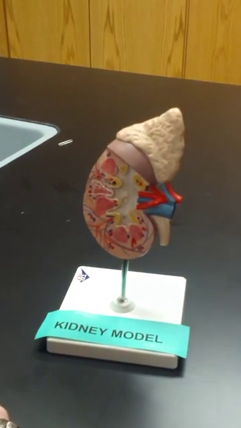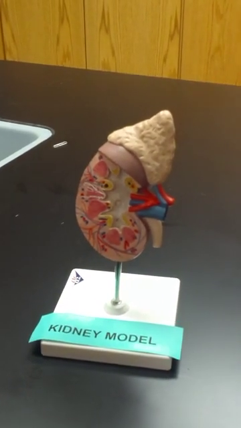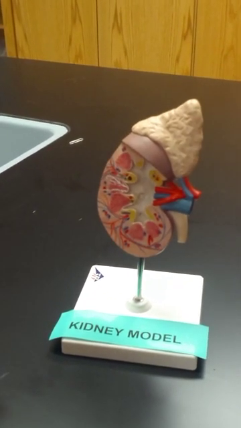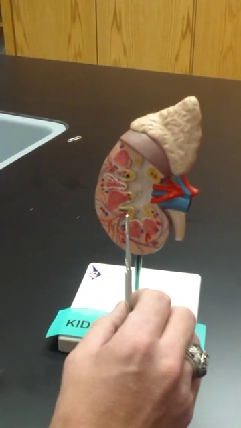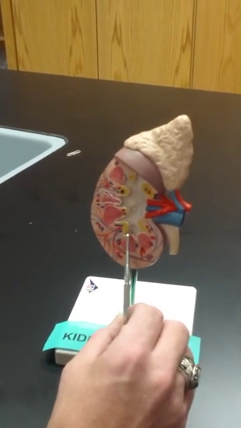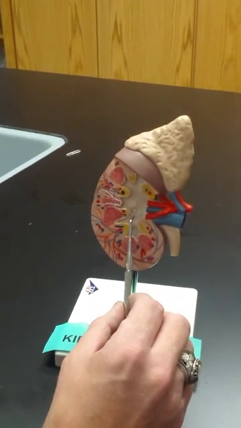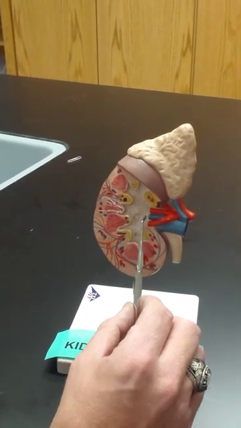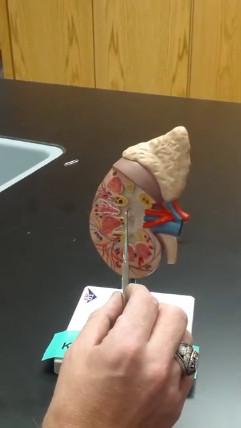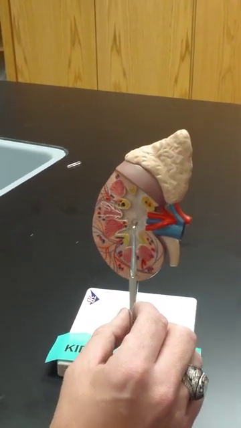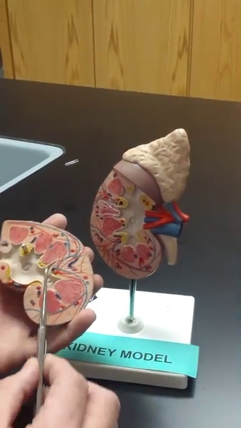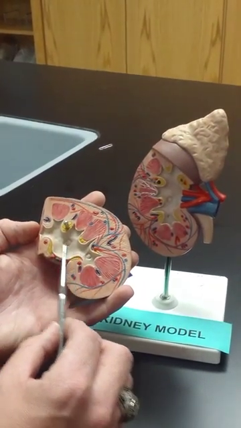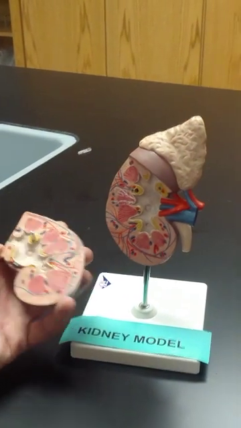Now you have two different sizes of calyces. You have minor calyces, and then you have major calyces. So each one of these guys is a minor calyx. And the major calyces is where all the minor calyces dump into. Right in here, and we'll see it better on another model, is going to be your major calyces. So on this guy, each one of these is going to be your minor calyces, and this guy here is going to be your major calyces. Again, we'll see it a little better on another model.